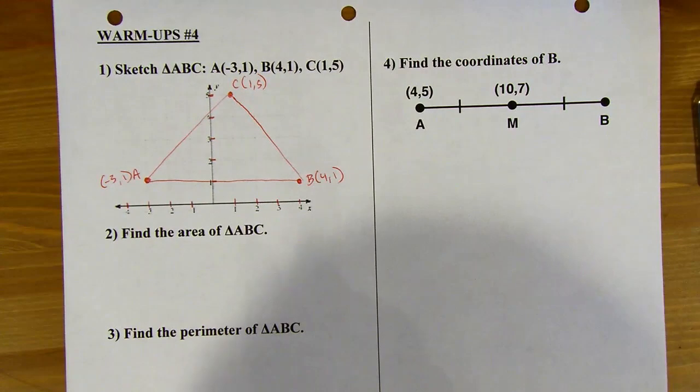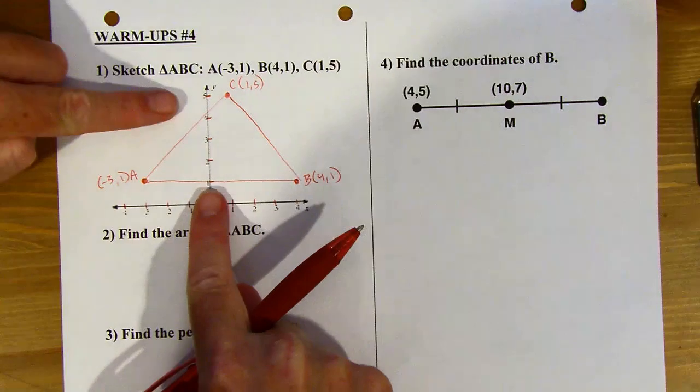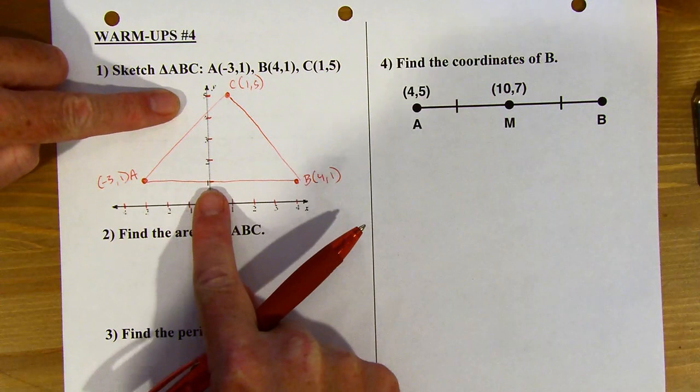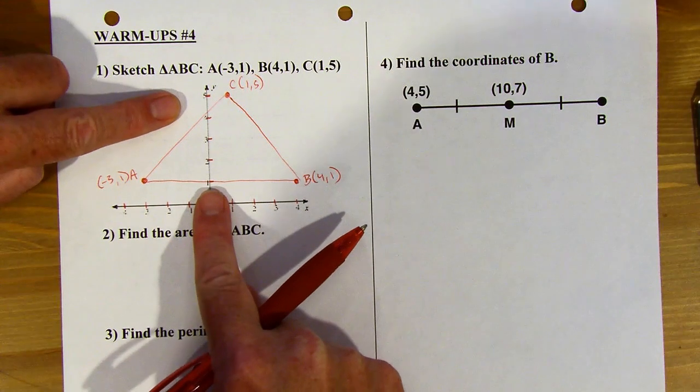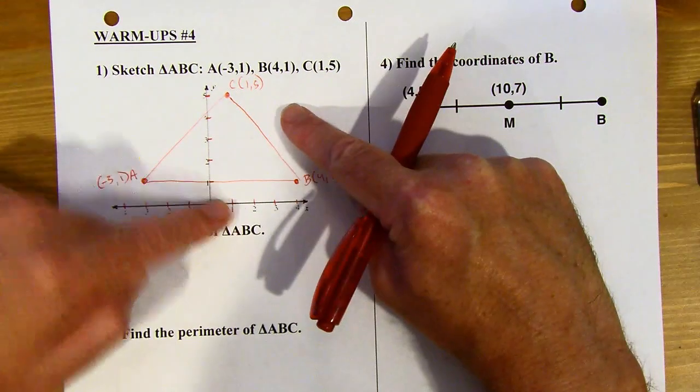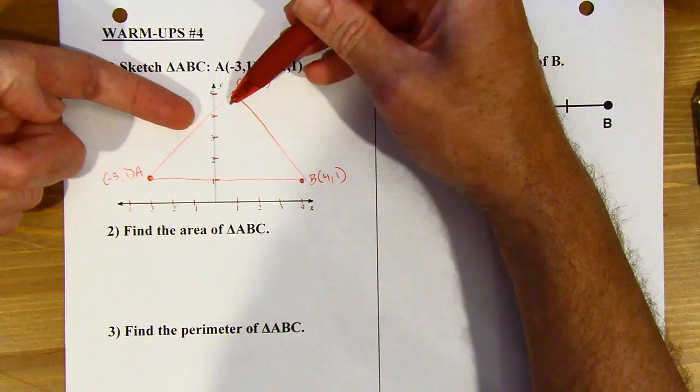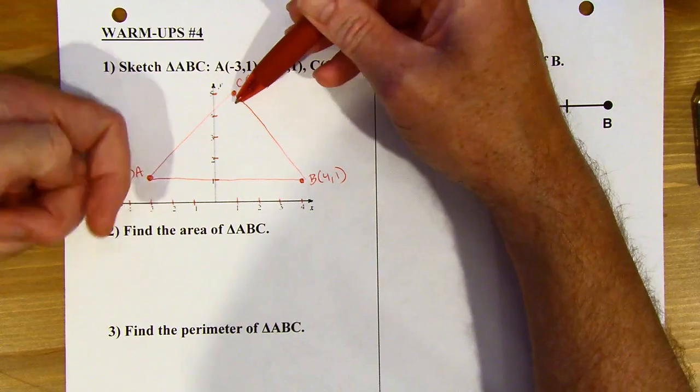So what I want to do is find a base height pair. You don't want to just use any two sides. They have to be perpendicular to each other, so they have to form a right angle. So these two won't work. Those two won't work together. These two kind of looks like it might be a right angle, but I don't have a way of telling if that's a right angle or not.